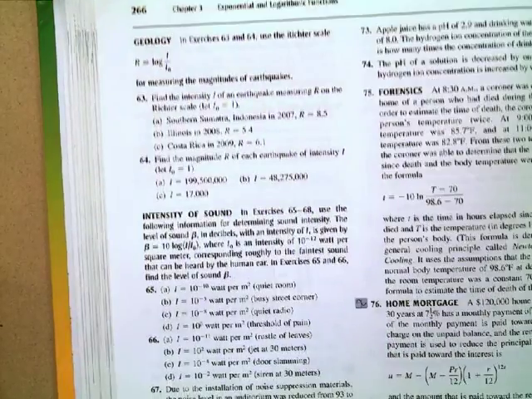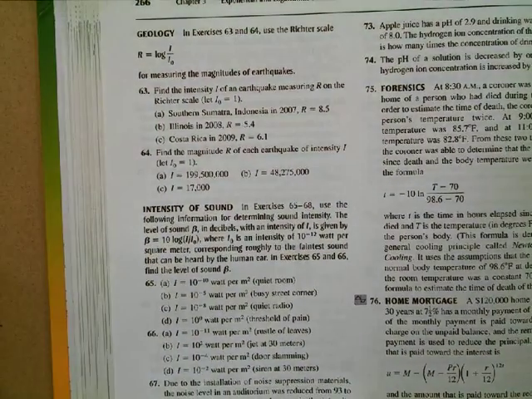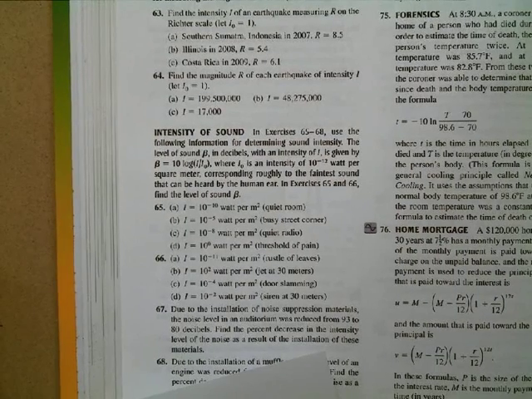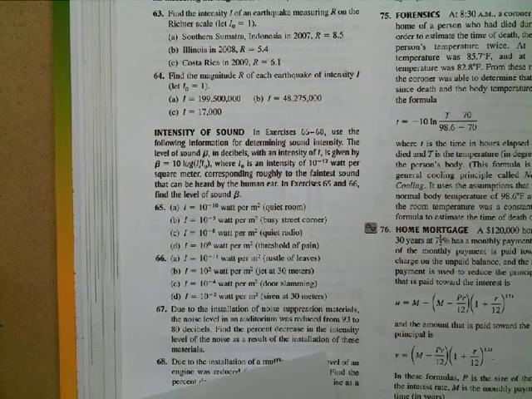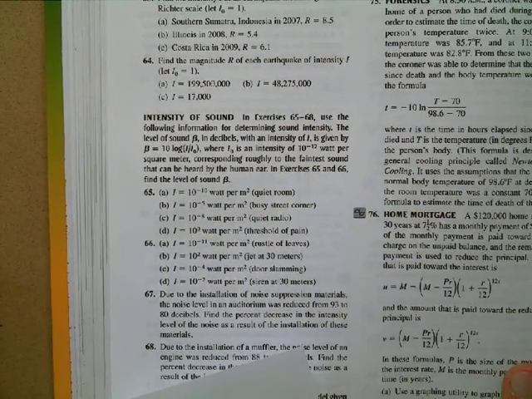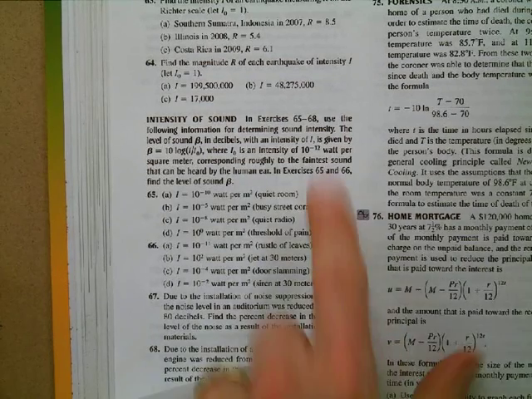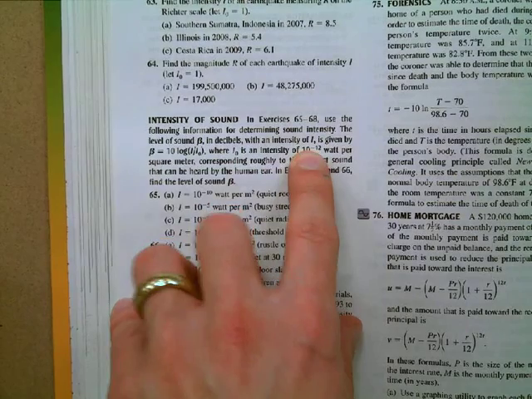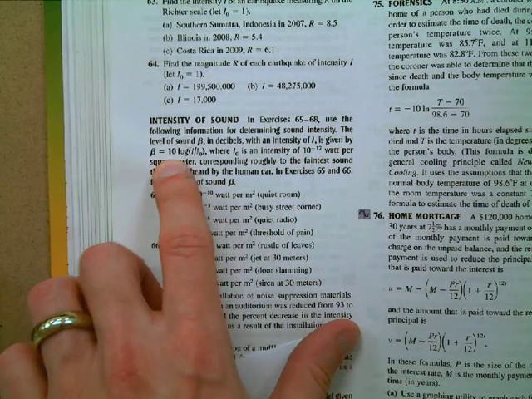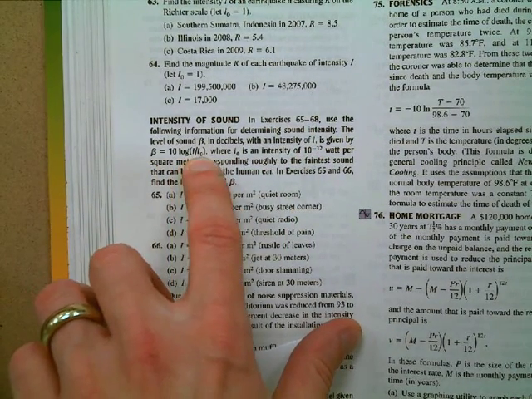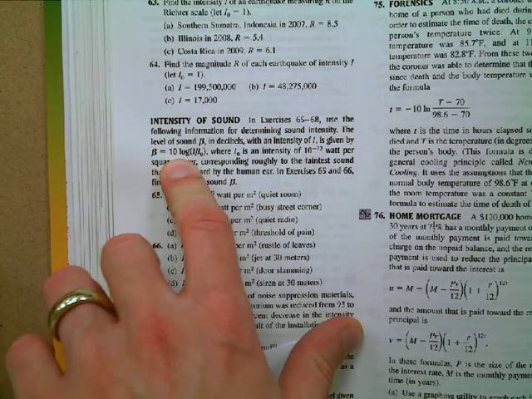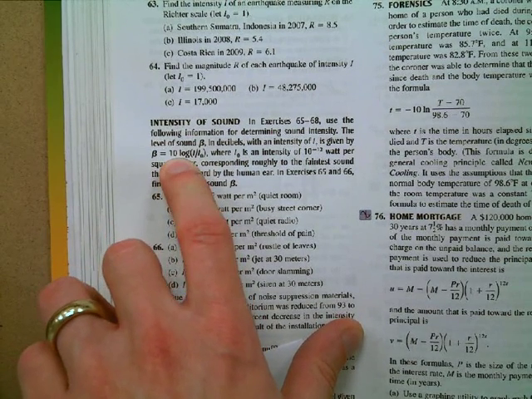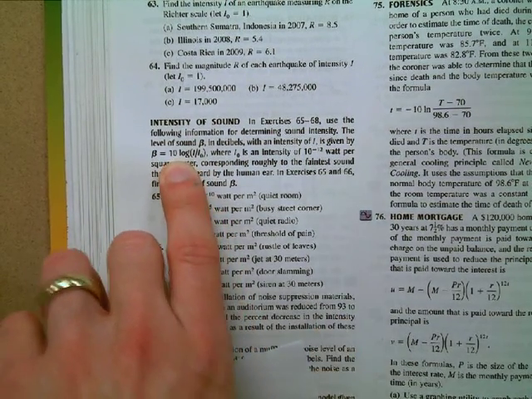So sound intensity, right? Decibels, that's how loud something is. The level of sound beta in decibels with an intensity of I is given by beta equals 10 times log of I over I sub 0. It's very interesting. We measure earthquakes using a very similar formula to the way we measure decibels. They're both measuring waves, so I'm guessing there's some sort of relationship between sound waves and waves in the earth as well. But anyway, it's a very similar measurement style.